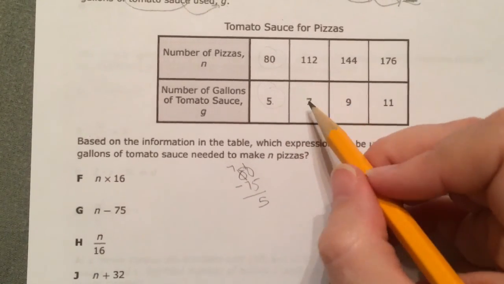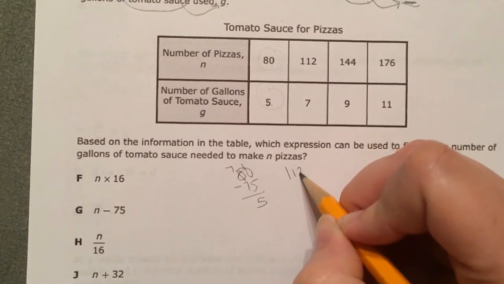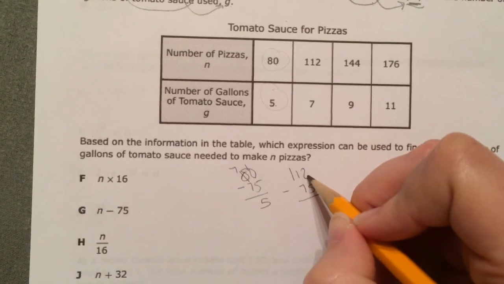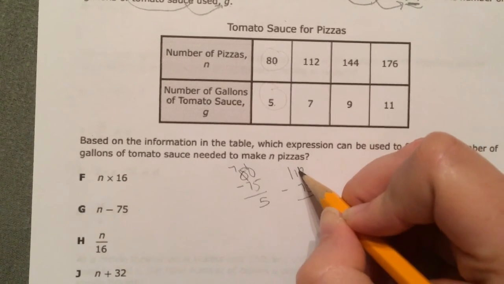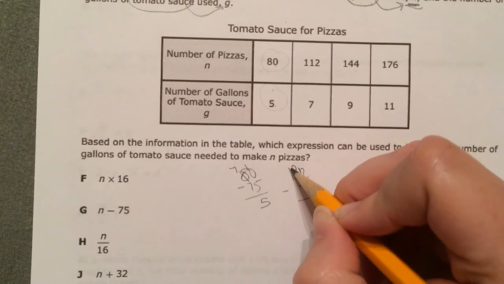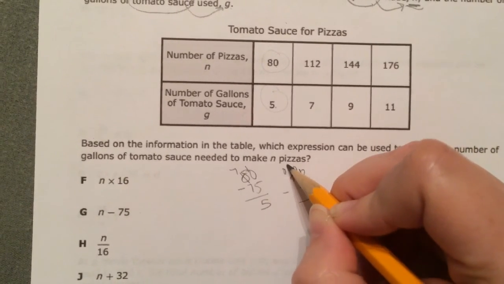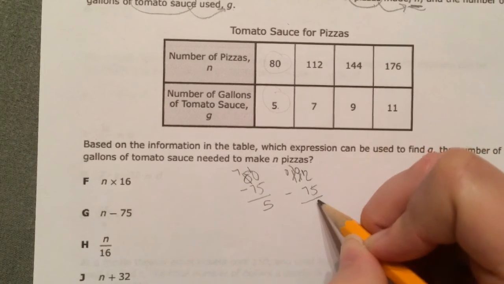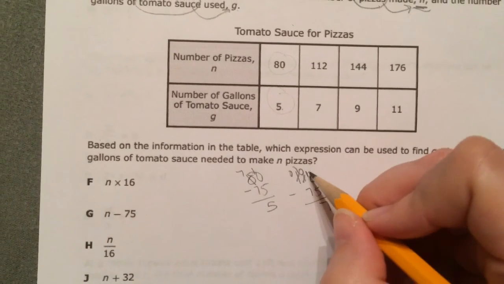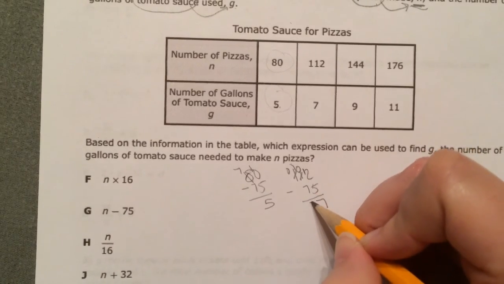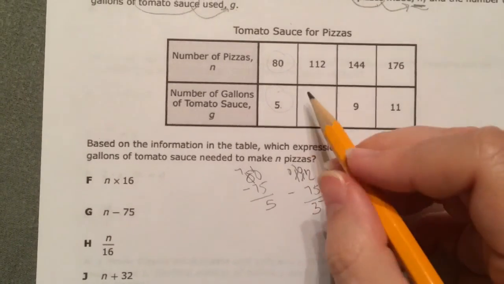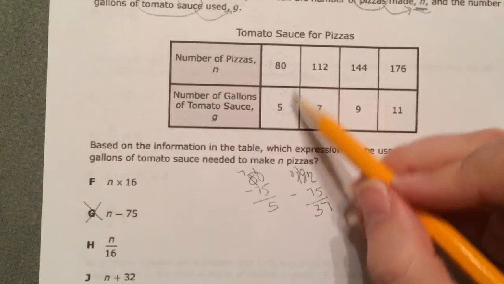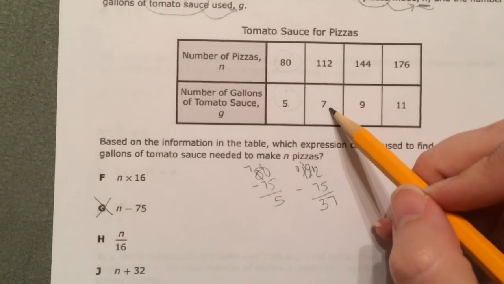So 112, well, let's see if I subtract 75, I get 7. Okay, well, I need to make that a 12 and make that a 0 and borrow. So that 2 became 12. 12 minus 5 is 7. But I have 10 minus 7, that's 3, that's 37. That's not going to work, so I know it's not that one. So my numbers are getting smaller, and it's not subtraction.